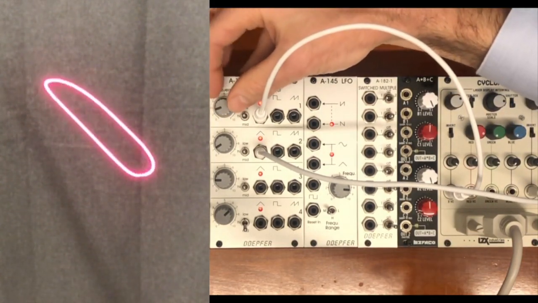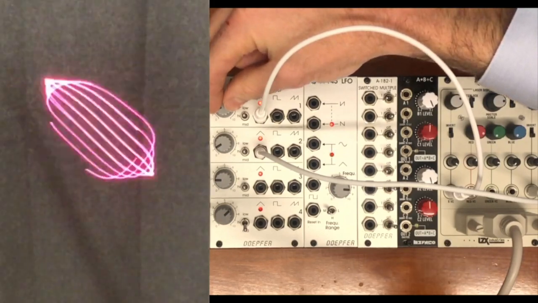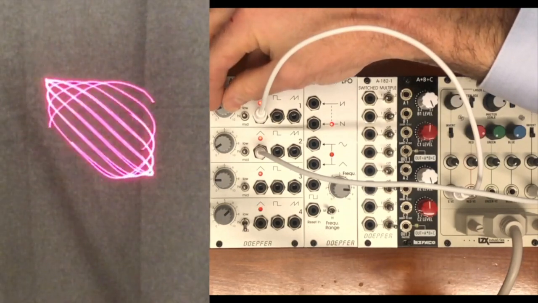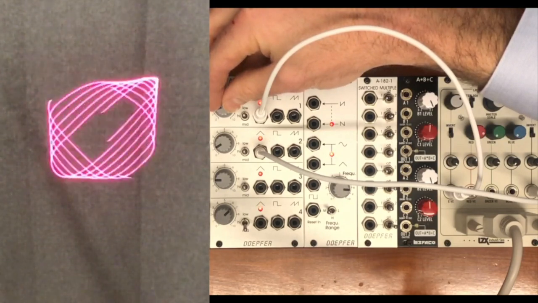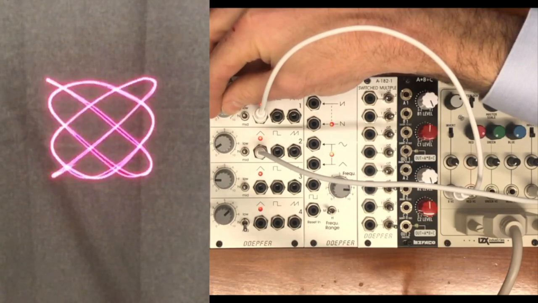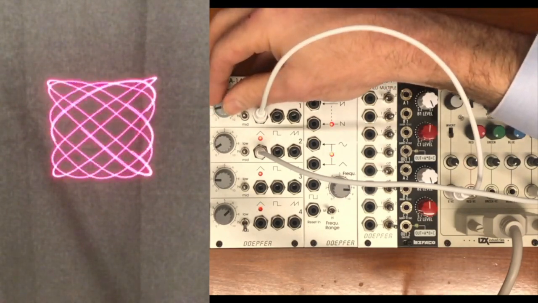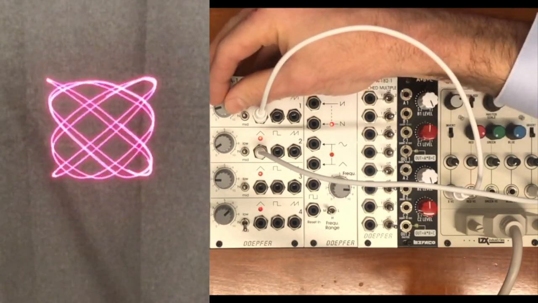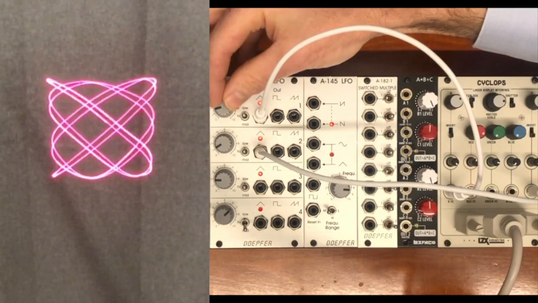And if you increase the frequency of this one a little bit, it'll start rotating, and then you get these wonderful Lissajous geometries that again have sweet spots where the frequencies are divisions of each other, and they will create the illusion of a moving, rotating something.